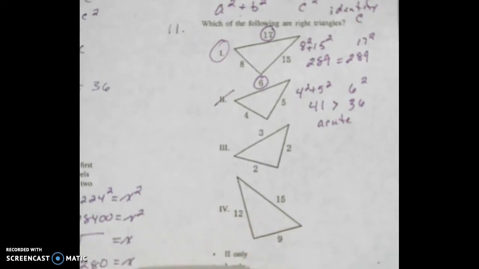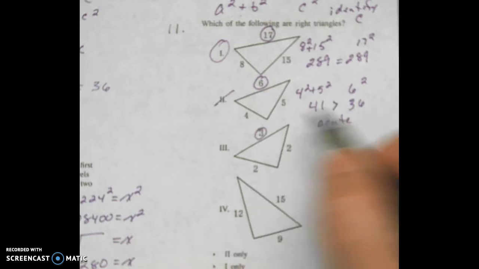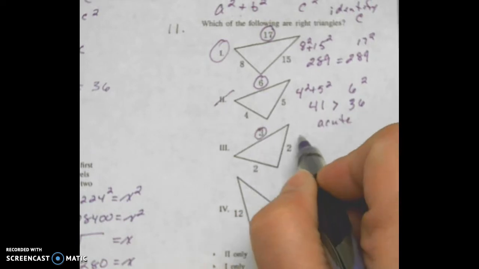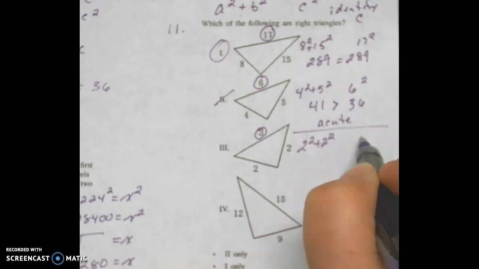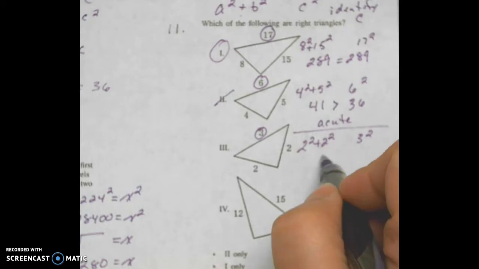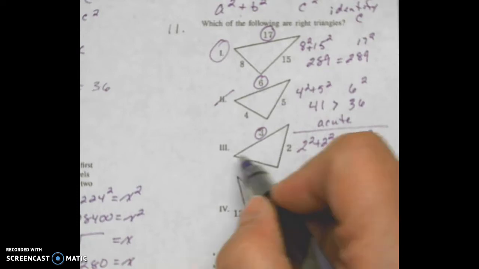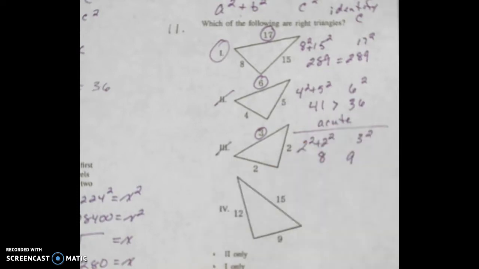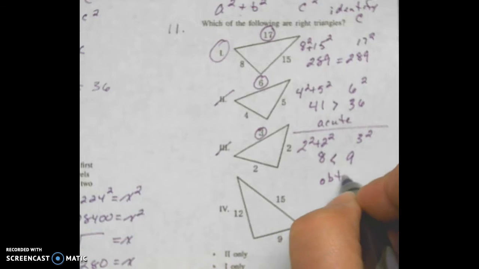If I look at answer choice 3, I've got 2, 2, and 3. 3 is the biggest number, so I'm going to be comparing 2 squared plus 2 squared to 3 squared by itself. 2 squared is 4. 4 plus 4 is 8. 3 squared is 9. 8 is not equal to 9, so I know that that is not a right triangle. The 8 is smaller than the 9, so that makes it an obtuse triangle.